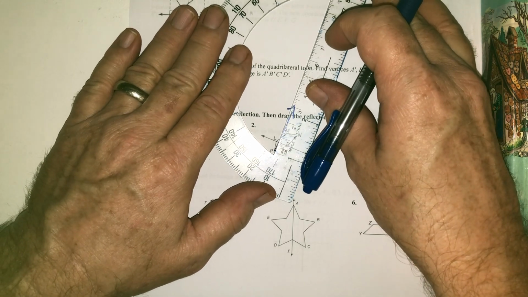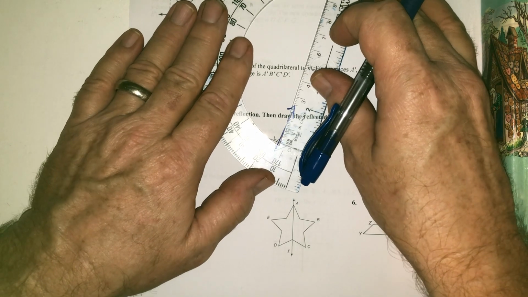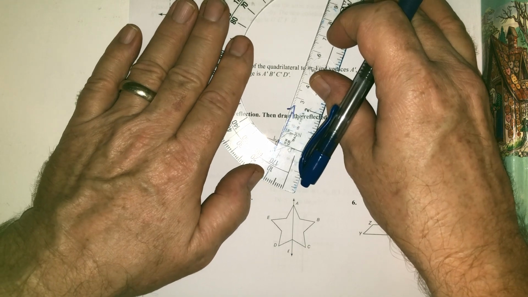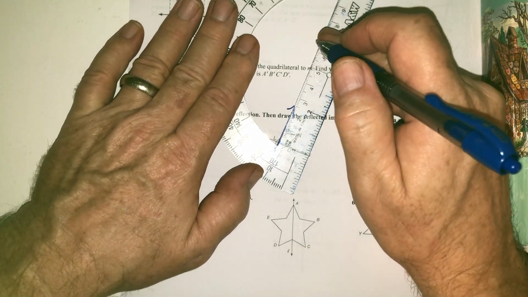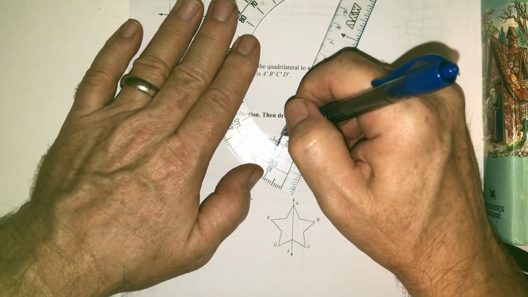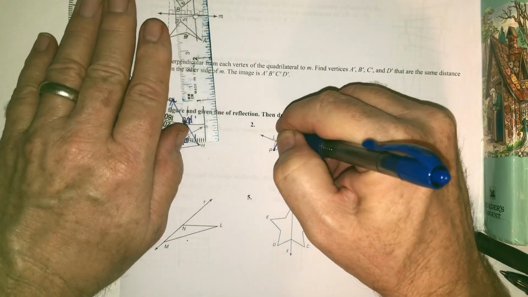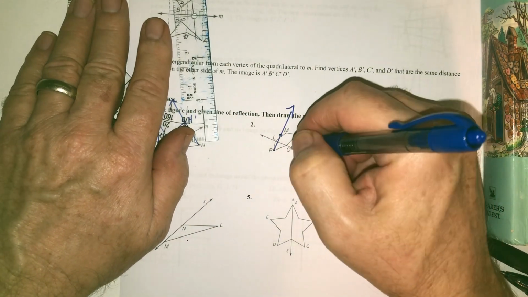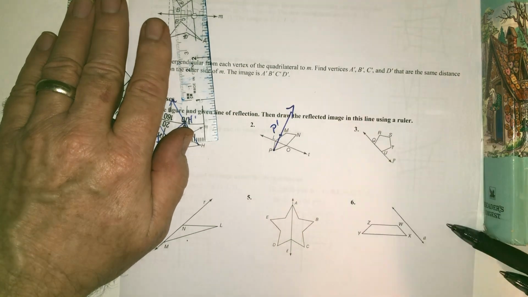That looks like about 0.6 centimeters. So I'll go 0.6 centimeters on the other side. Let me get lined up here. 0.6 centimeters would be approximately right there. So that is going to be point P prime.